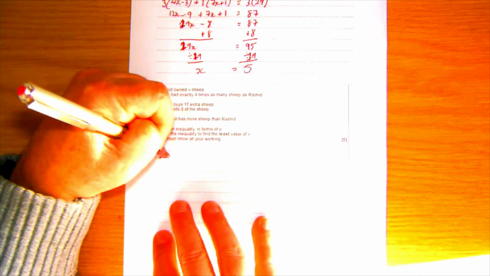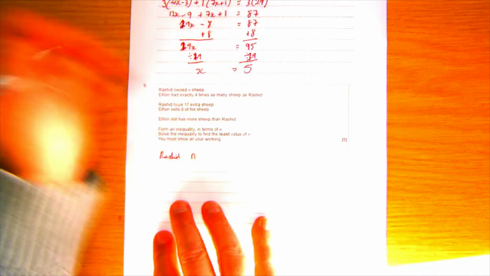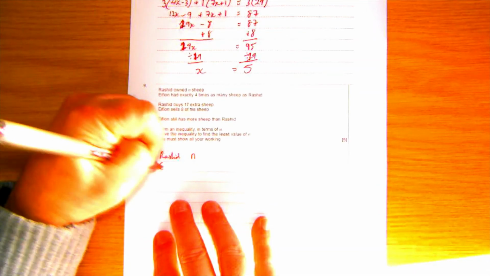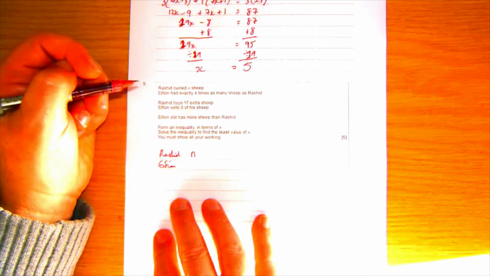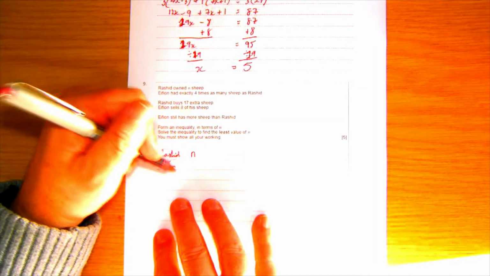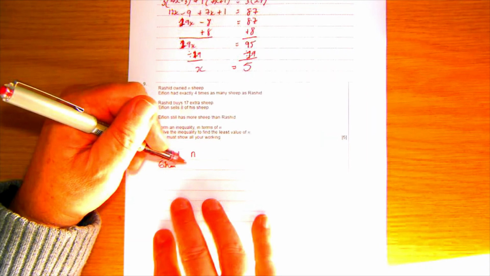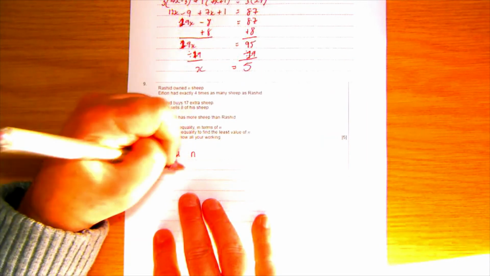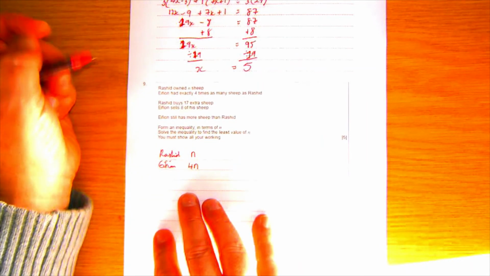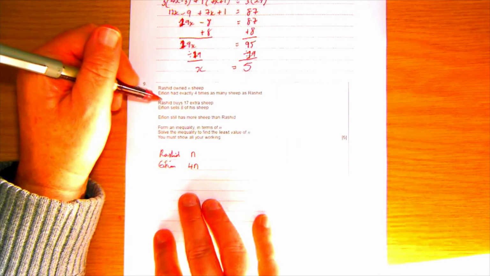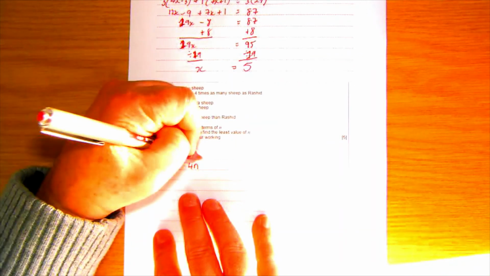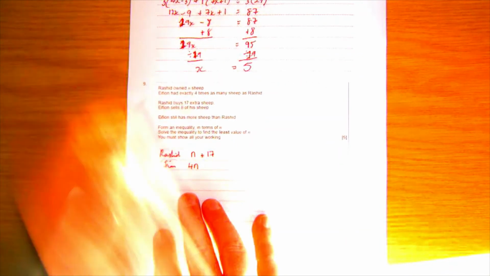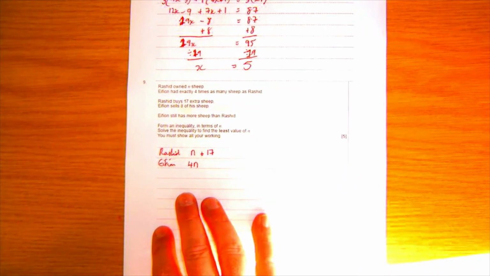So let's take it one step at a time. Rashid has got n sheep. Ivion has got 4 times as many. So if Rashid had 10, Ivion would have 4 times that, which would be 40. So you'd be multiplying 4 by the n. Rashid buys an extra 17. So that's not 17 times as many, it's just adding an extra 17 sheep to the number he's got.